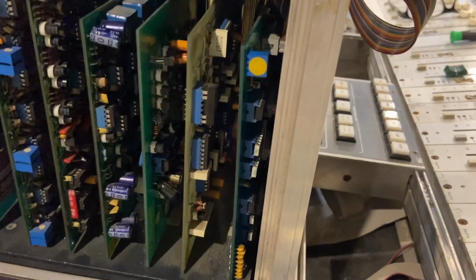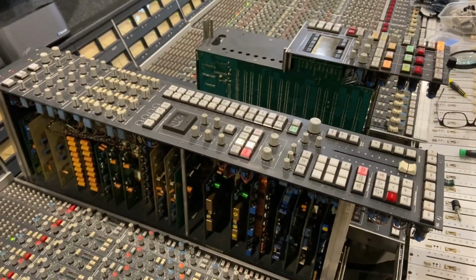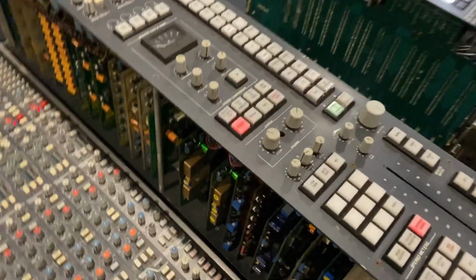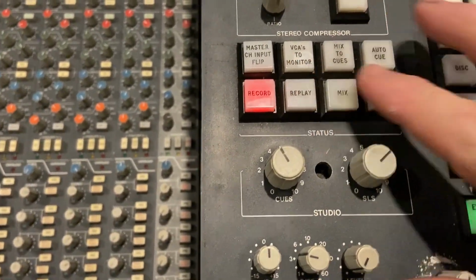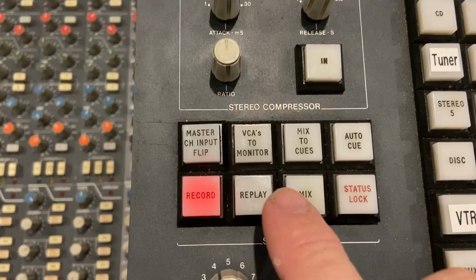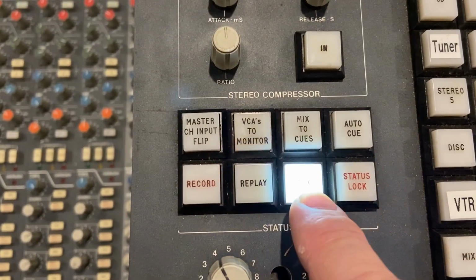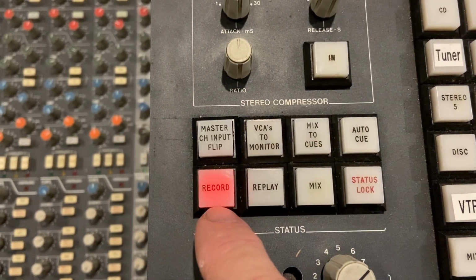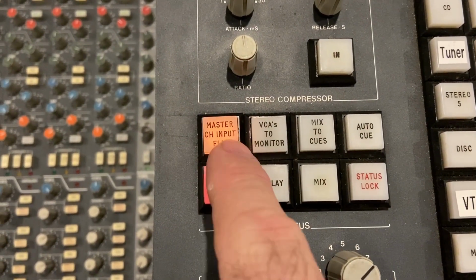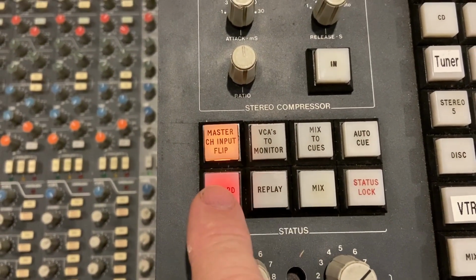Okie dokie, so here's our repaired board back in the master chassis. As we can see, it's still out of the console. And if we have a look-see at our status buttons, we're now doing everything we should be doing. Oh, that's got a really bright LED in it, I've got to change that one. But the groovy thing is, our master input flip is now working.